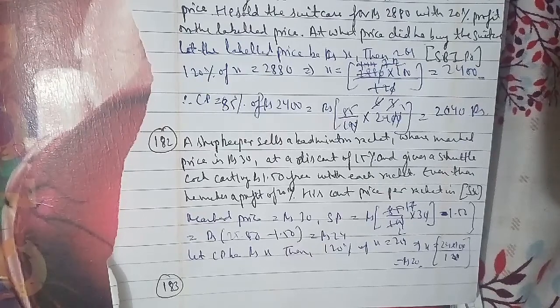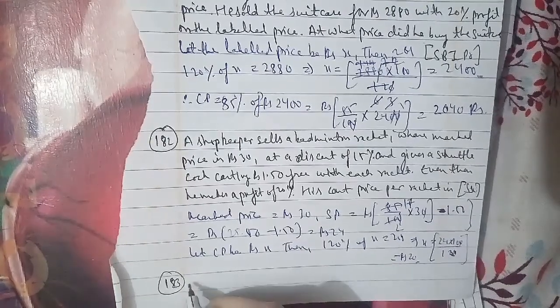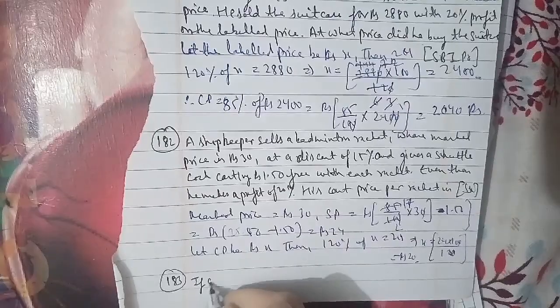If the commission is increased to 20%, we have to find the gain. So we find out the solution for the same.